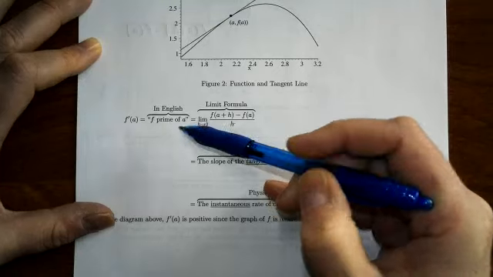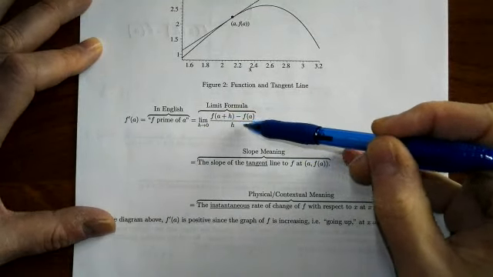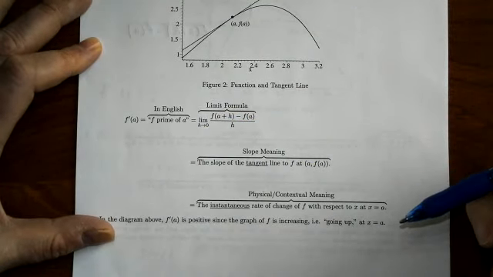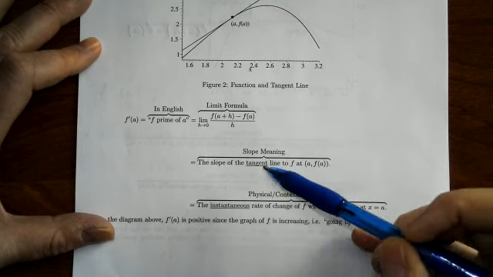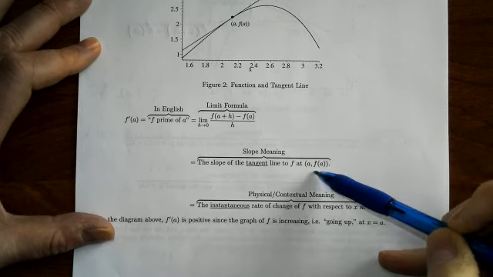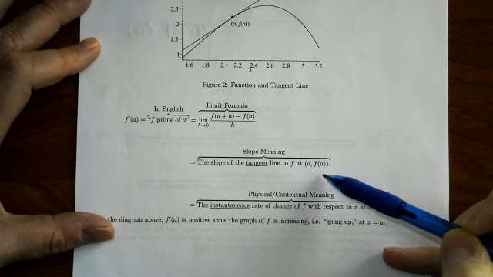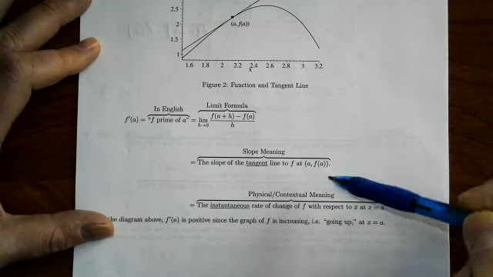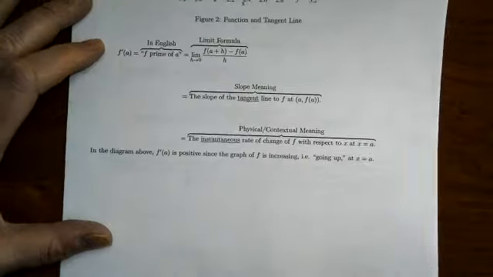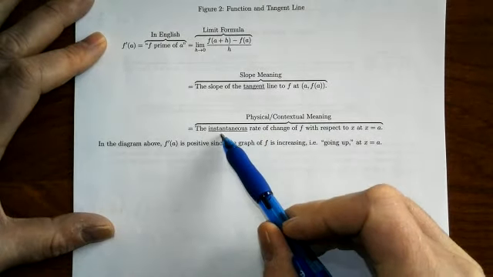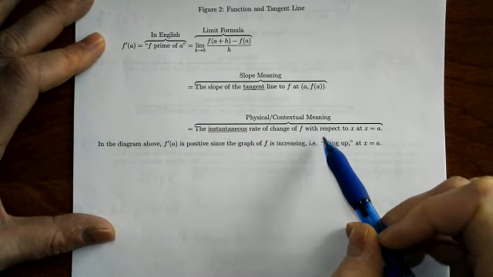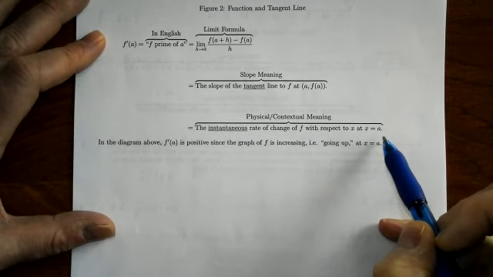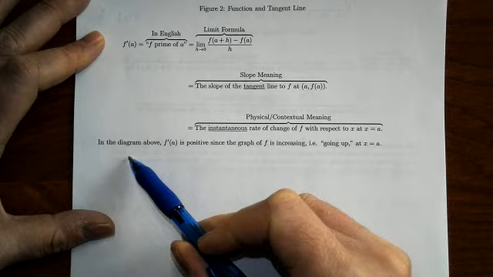In English, f prime of a is the limit as h goes to 0 of f of a plus h minus f of a, divided by h. In terms of slope, it is the slope of the tangent line to f at a particular point, a, f of a, not between 2 points. In terms of its meaning, it is the instantaneous rate of change, or the average rate of change of the function f with respect to x at x equals a.